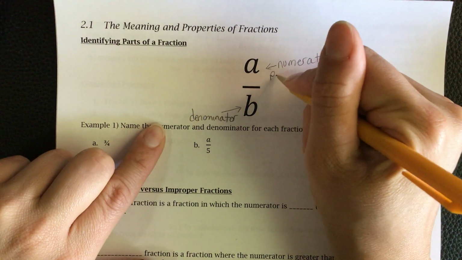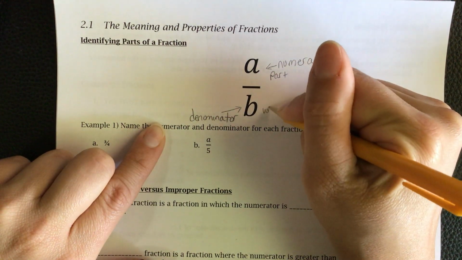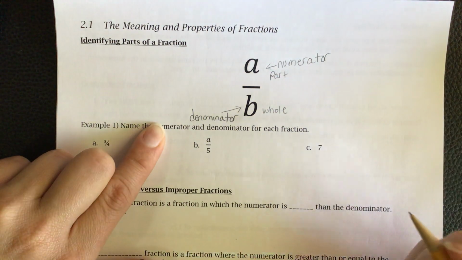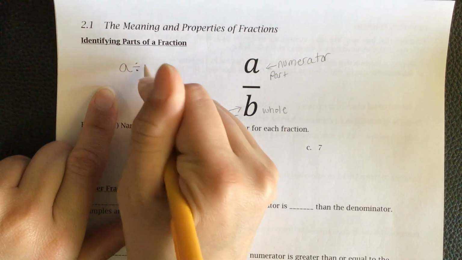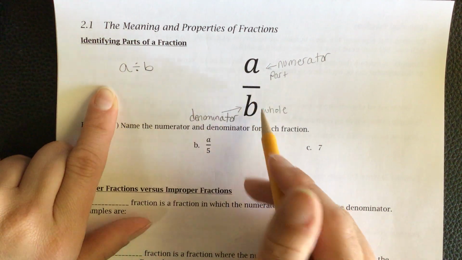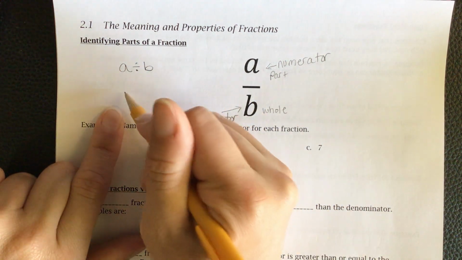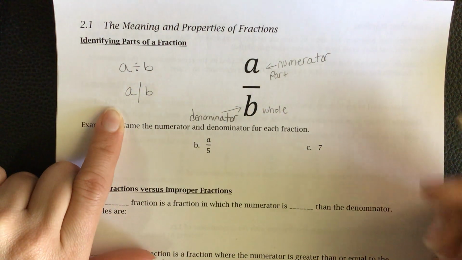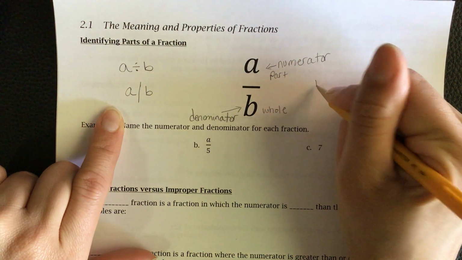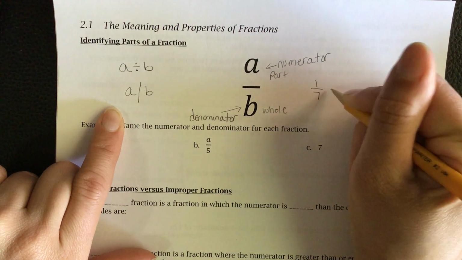It's also saying your part out of your whole. So sometimes you see things that are like A divided by B or A over B. You might see a number slash B, so something like that. Where you have 1/7, for example.